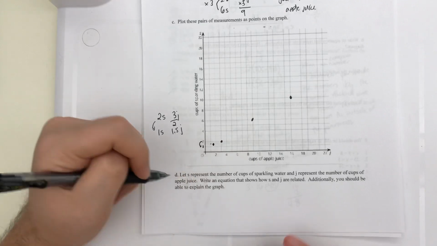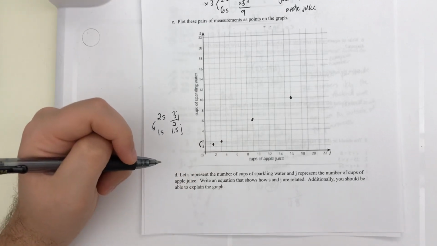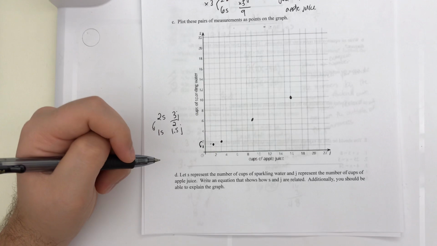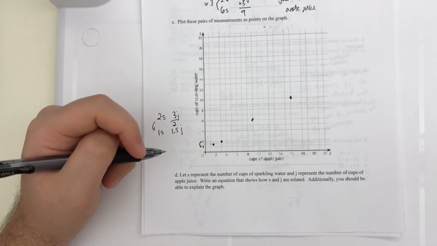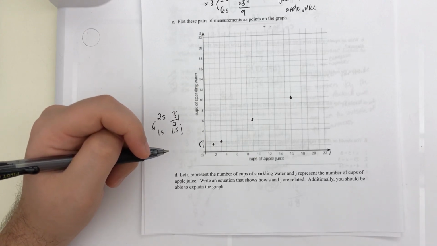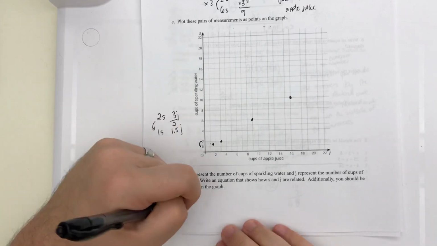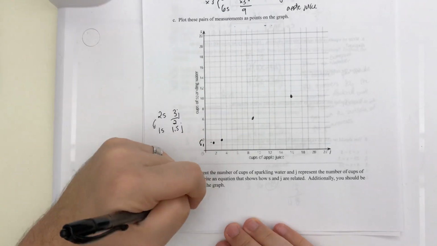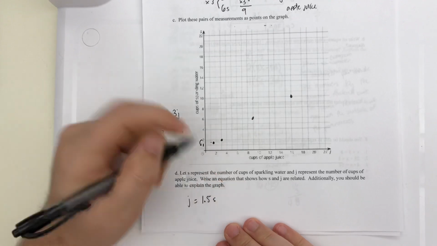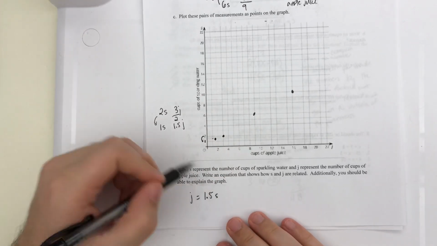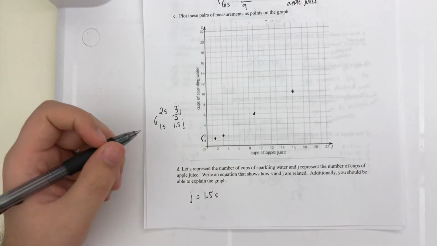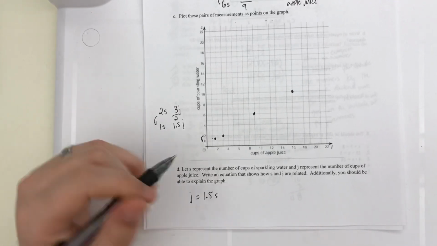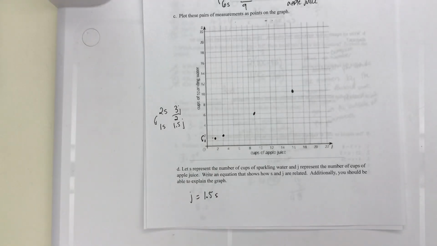So when I write this equation, write an equation that shows how S and J are related: juice equals 1.5 times S, because S is my 1 in this example, so S is what I can use to find out juice for this problem.